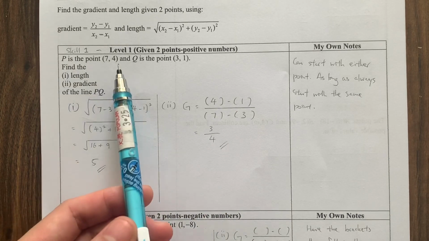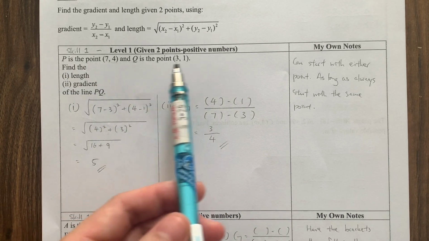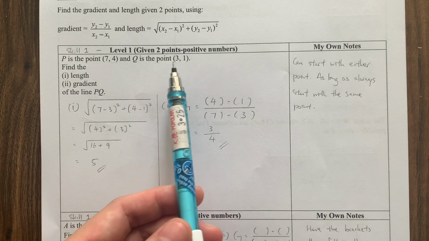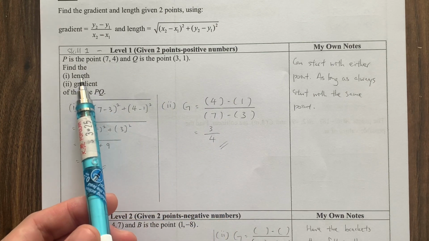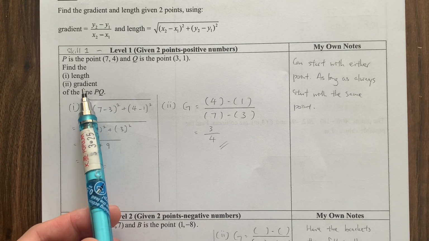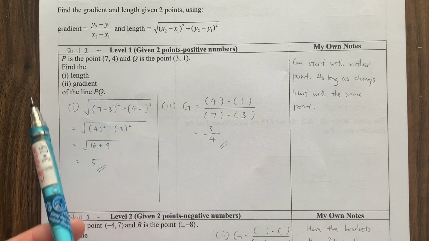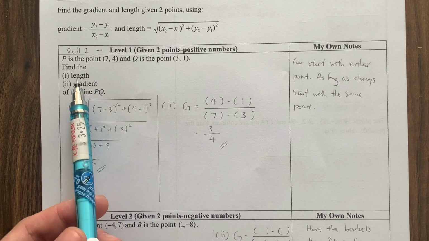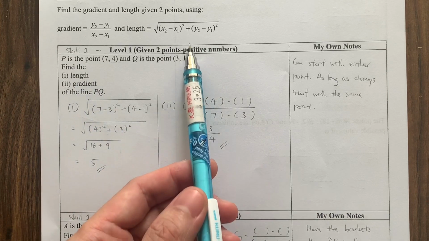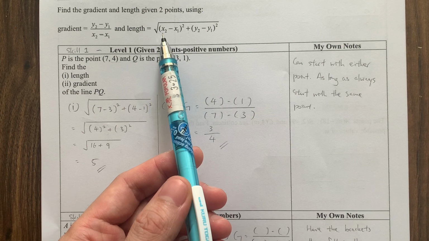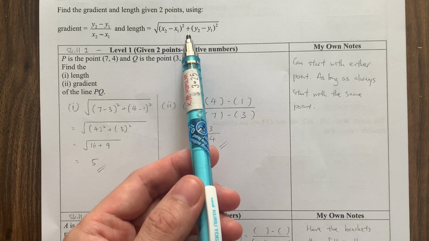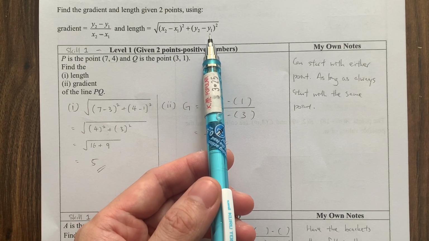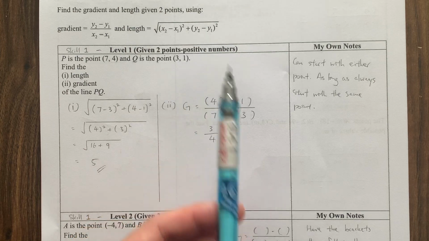You can see that I give you point 1, point 2, P and Q, and then I'm just asking you to find the length of PQ and the gradient of PQ. So this is a direct usage of these two formulas. Okay, so I do the length first over here. You can see that I'm using this formula here. How to read this is x minus x, y minus y. Then you square them and you add them together.